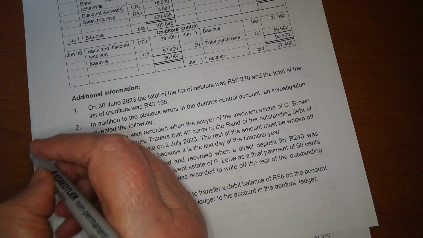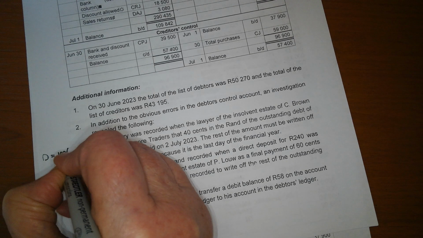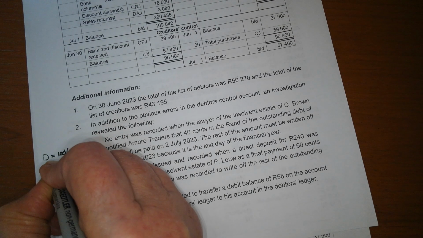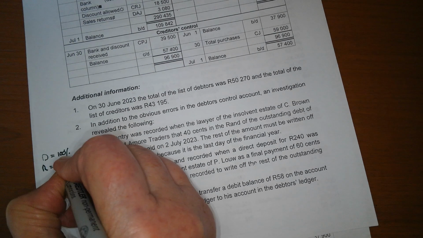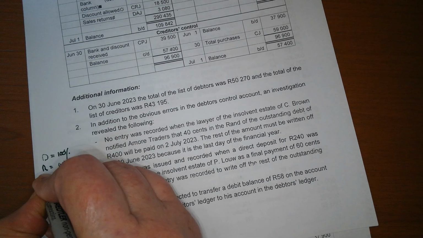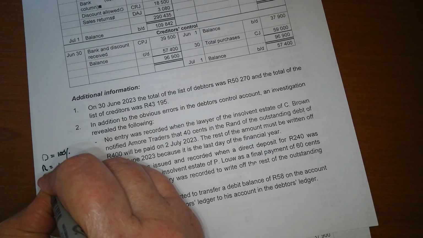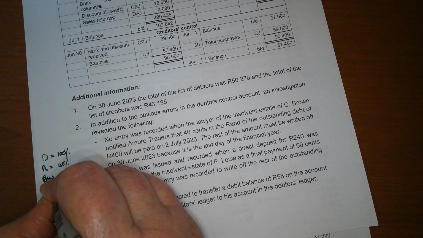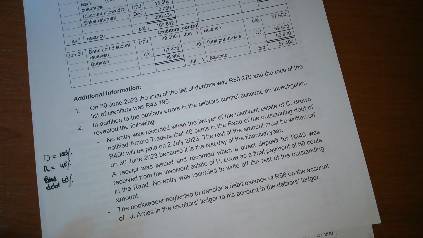So if they paid their total debt, they would pay 100%. We receive, and they say 40 cents in the rand, so we will receive 40% of that amount, and the discount, so the amount that we will write off as the bad debts will be 60%.